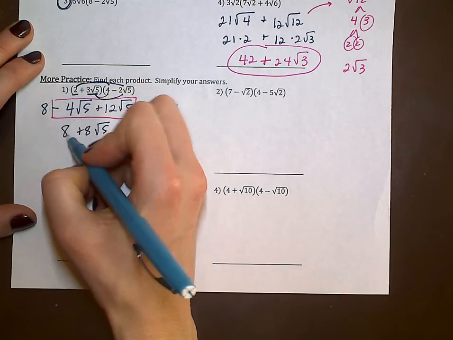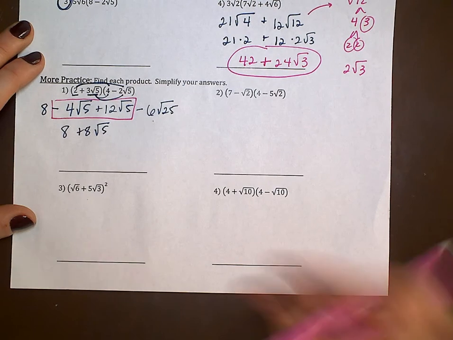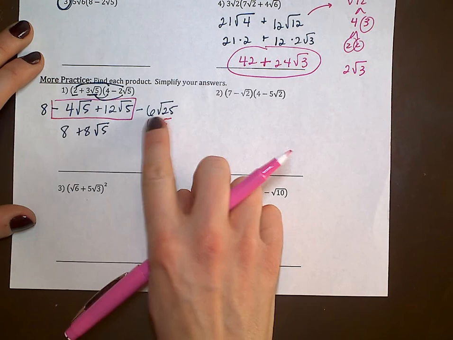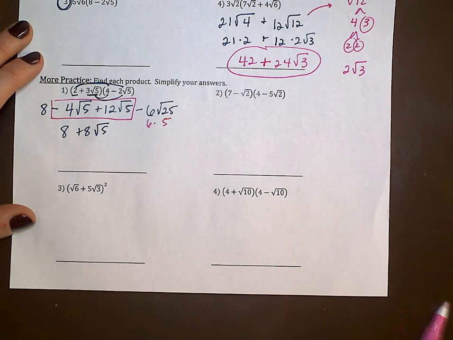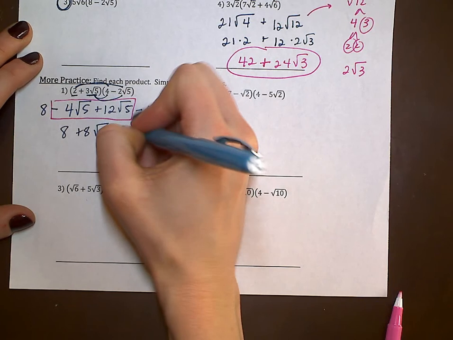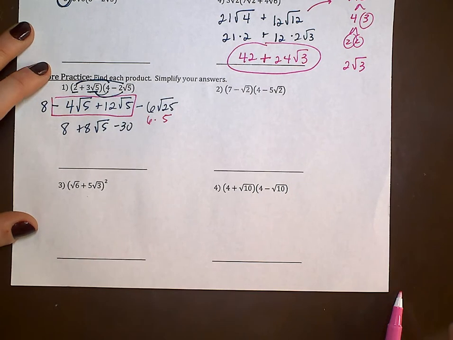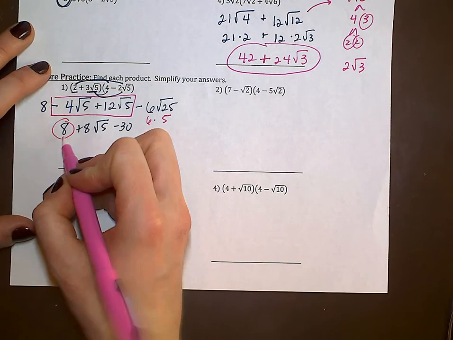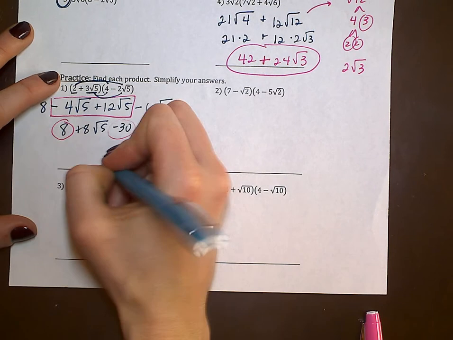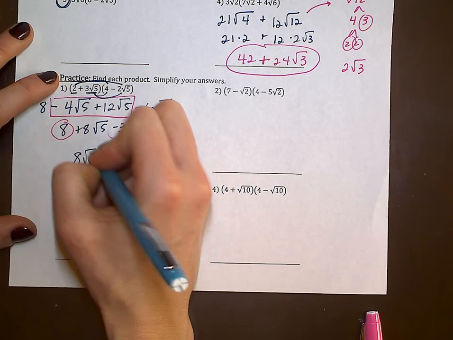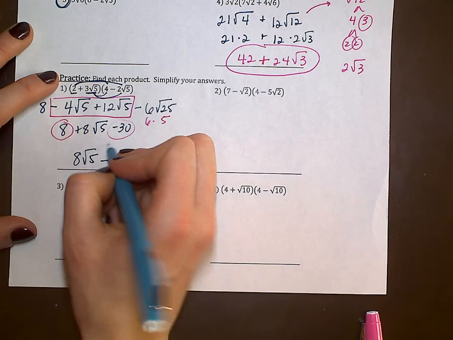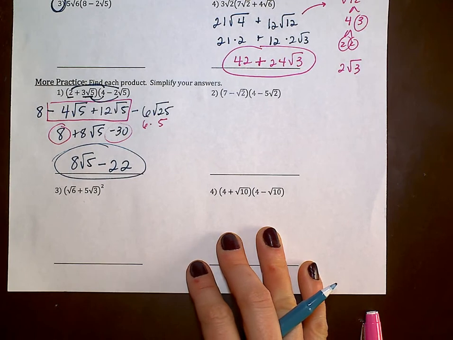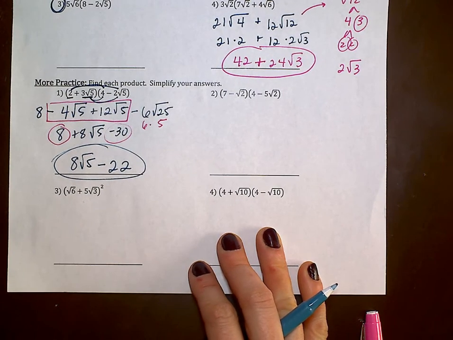Okay, I brought that 8 down. Over here, I noticed that 25 is a perfect square. That's just 5. So guys, this is really just 6 times 5, which I know is 30. So I'm going to say minus 30. Then I notice, let's see, I can keep going. I can put the plain numbers together. So 8 minus 30, that would be negative 22. And I'm just going to bring down the 8 radical 5. Okay, so there is my best answer. Again, it doesn't look very pretty, but that is the most simplified form of my answer.